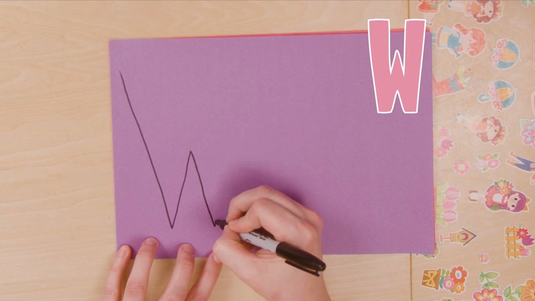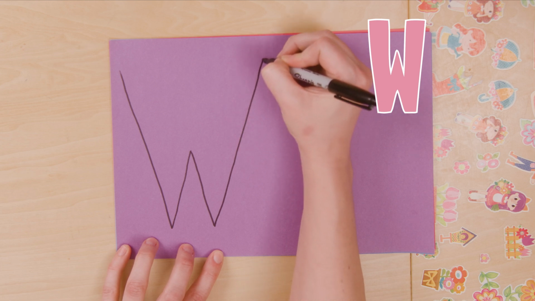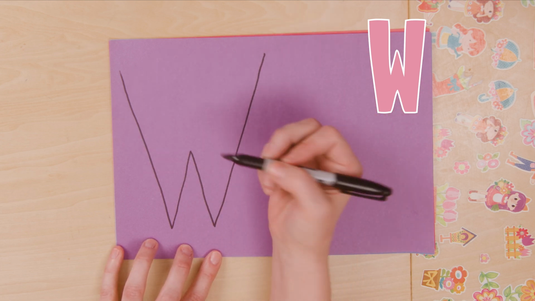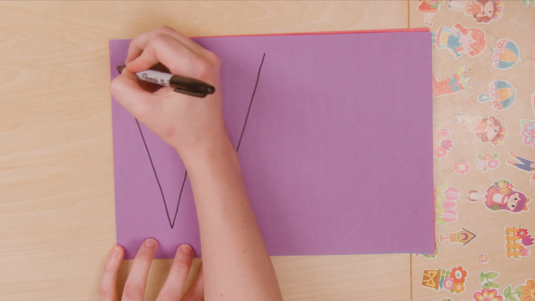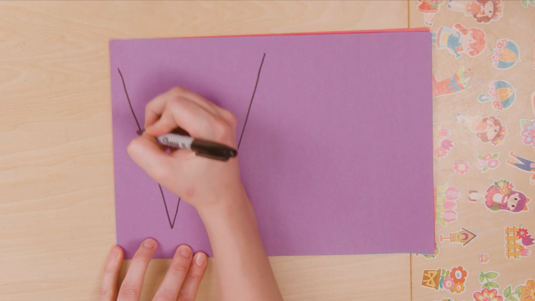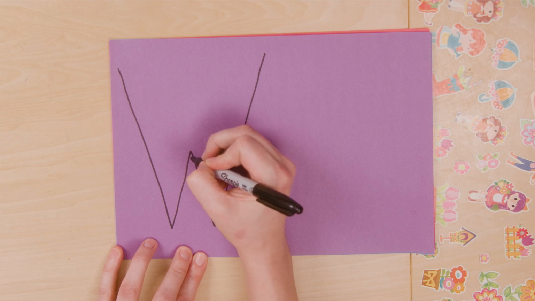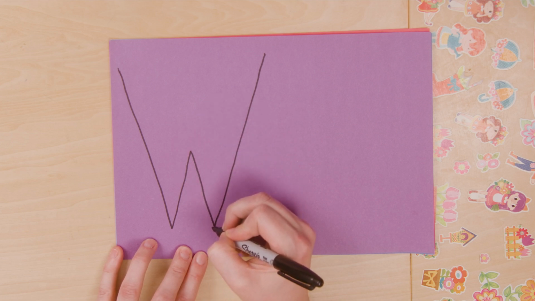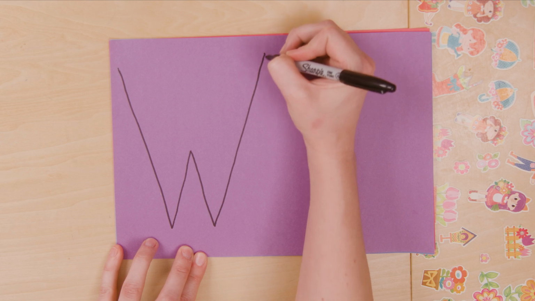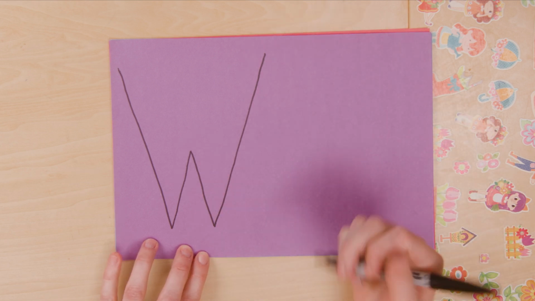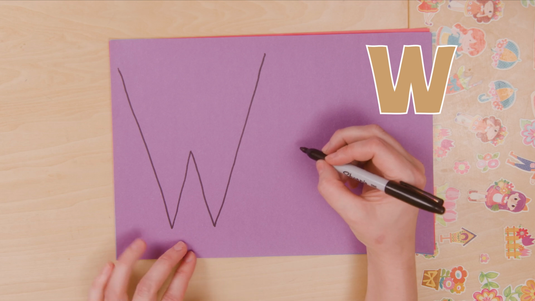Now we're gonna go all the way back to the top on an angle. Woohoo, it's kind of like two V's almost. That's the capital W. Try it with me. Okay, we're gonna start up here at the top, down on an angle, up on an angle, but only halfway, down again on an angle, and all the way up to the top. Yeah, capital W.